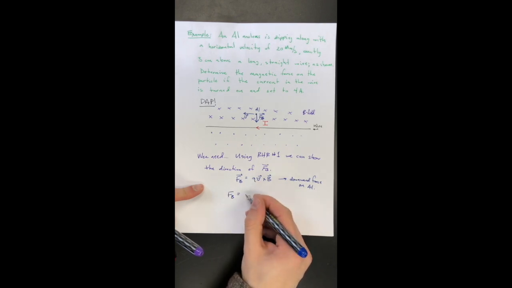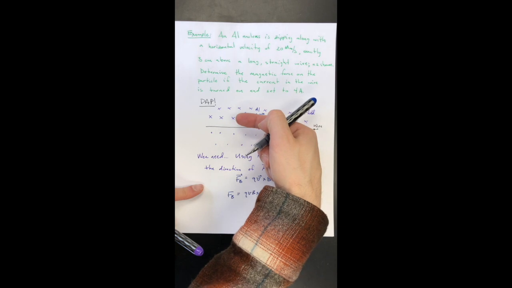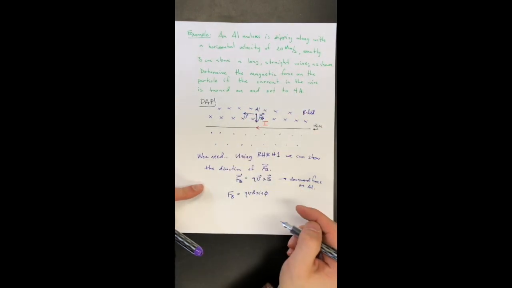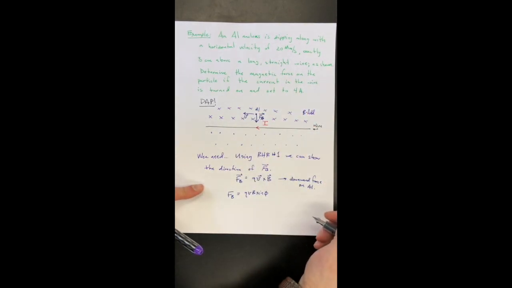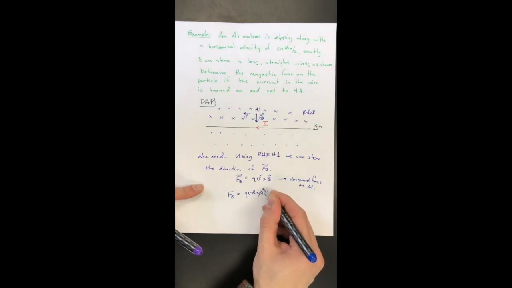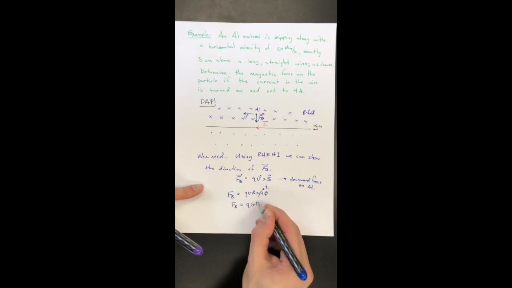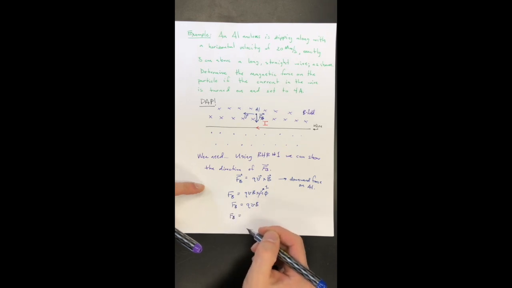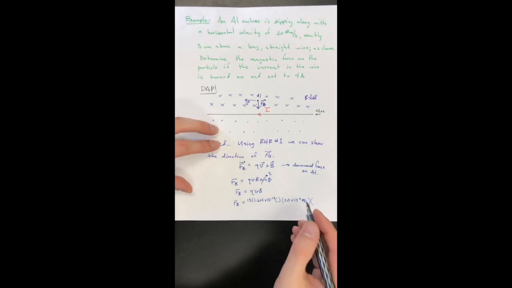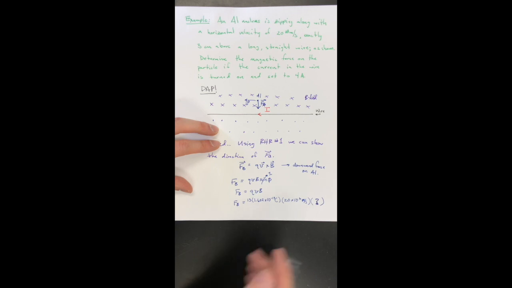Keep in mind that any cross product turns into QvB sine phi, where phi is the angle between v and B, but that's 90 degrees since v is to the left and B is into the page at that point. And so sine of 90 degrees is just 1. So we get F_B equals QvB, and we can solve the problem. So we don't know B, or do we?